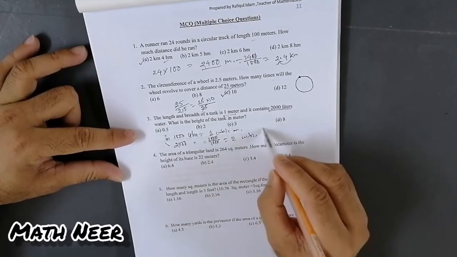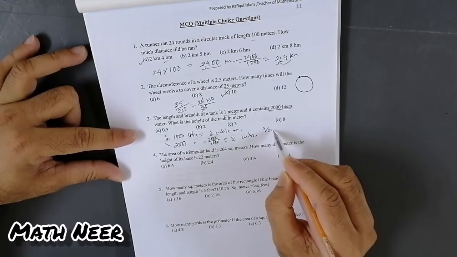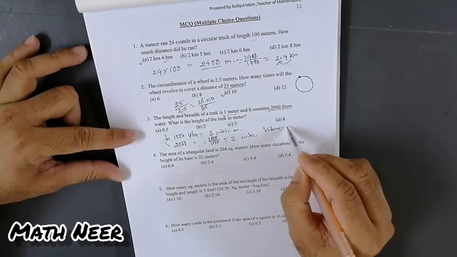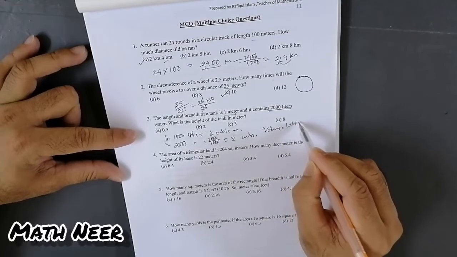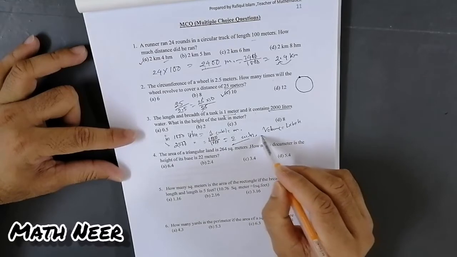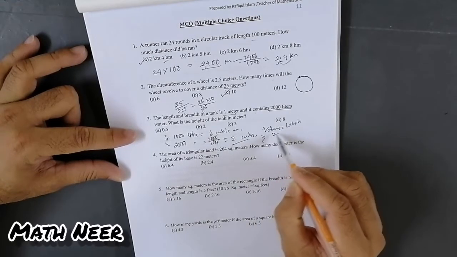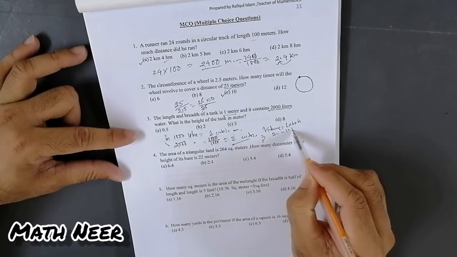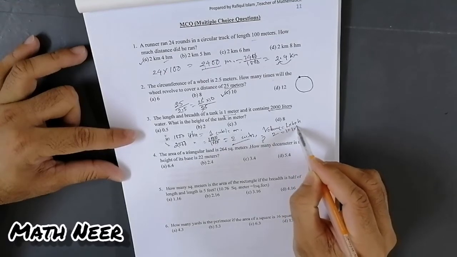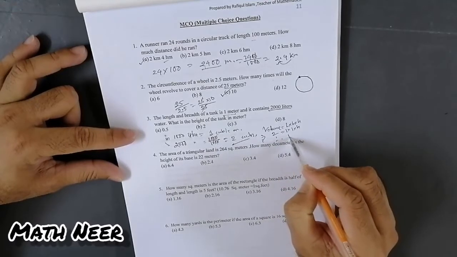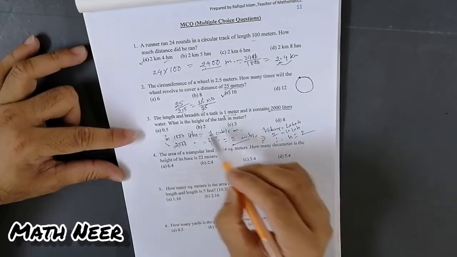We know the volume equal length into breadth into height. So here volume is 2 cubic meter, so volume equal to length is 1, breadth is 1, and what will be the height? Therefore height equal 2.